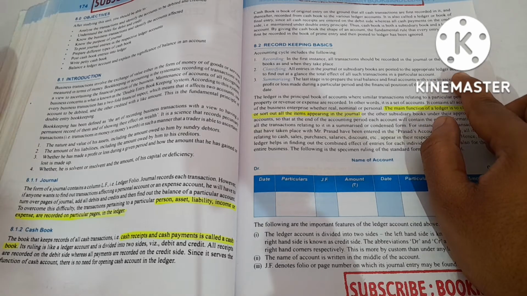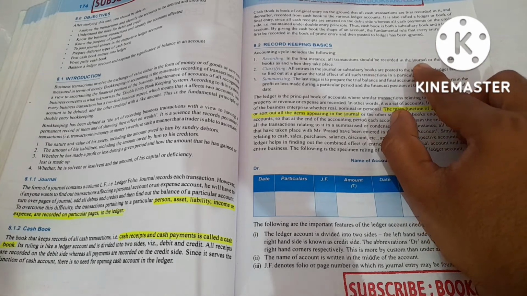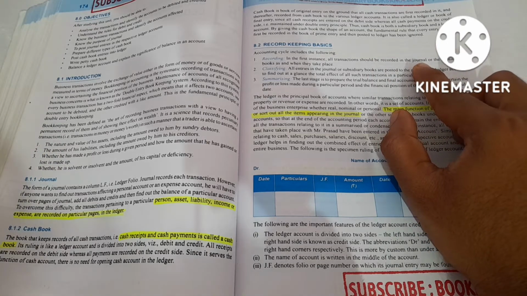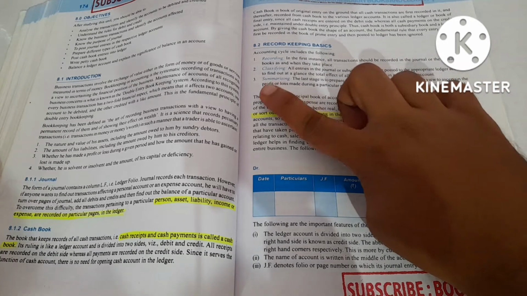For example, if the transaction belongs to Ramesh, then in ledger book the folio that belongs to Ramesh, there we will record. Recording transaction in journal is known as entering stage. Those transaction recording in ledger is known as posting stage. Entry and posting. Next is summarizing.